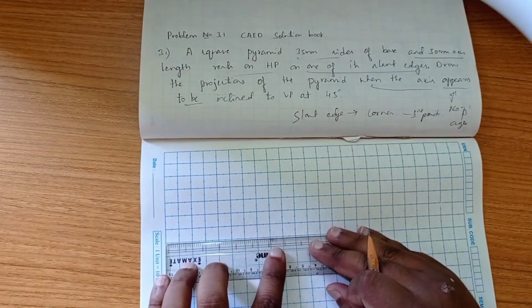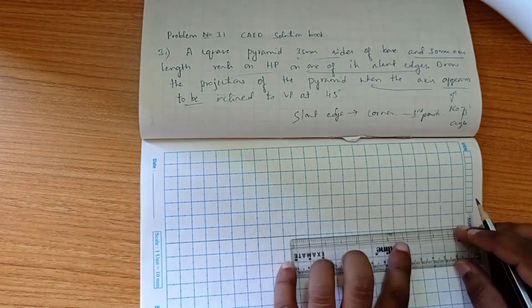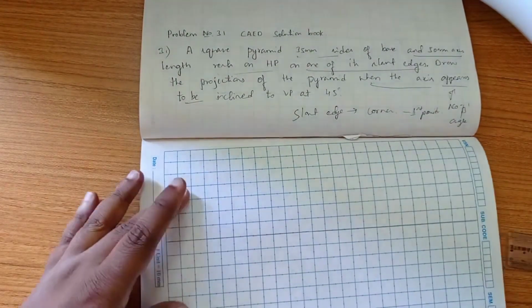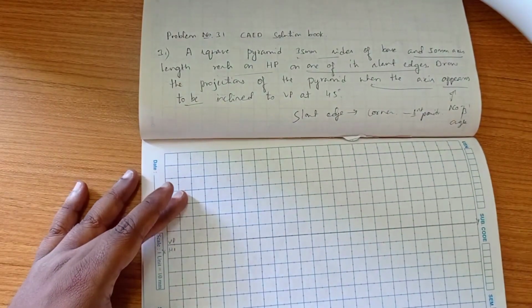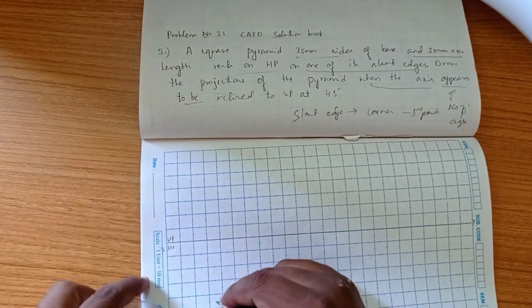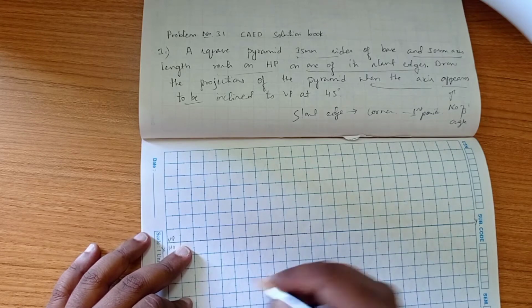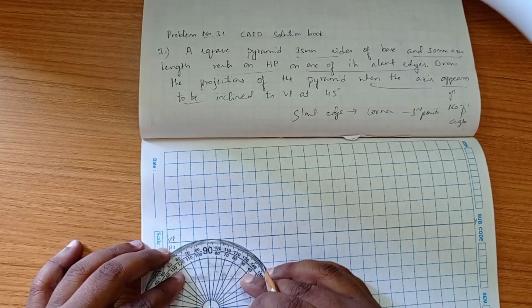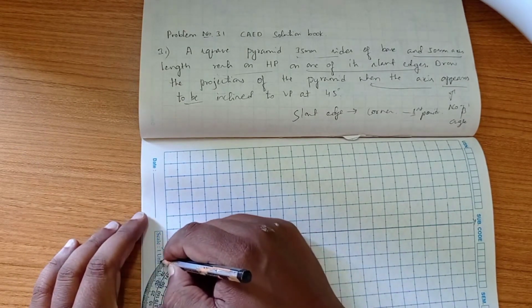First I'm going to draw an XY line, so VP and HP. First I'm going to take a reference point somewhere here, and mark 45 degrees on both sides.